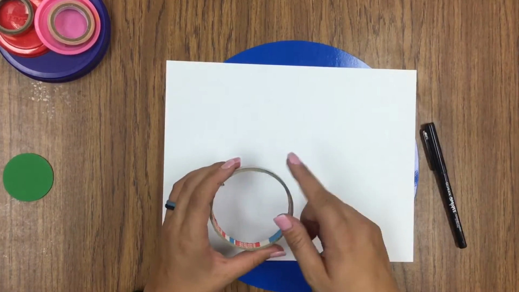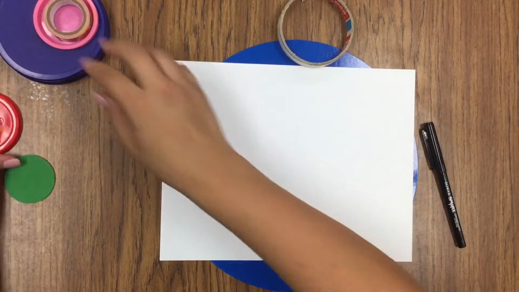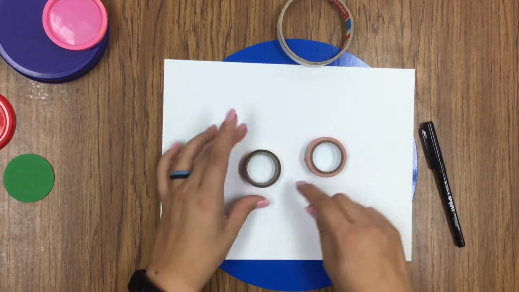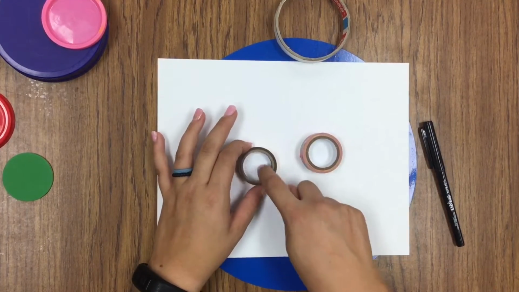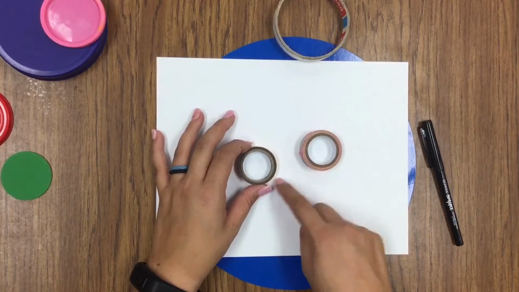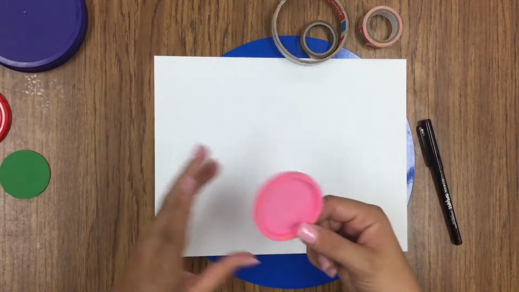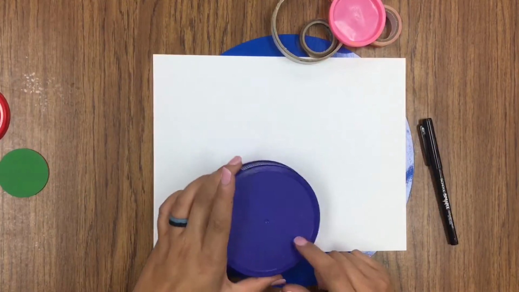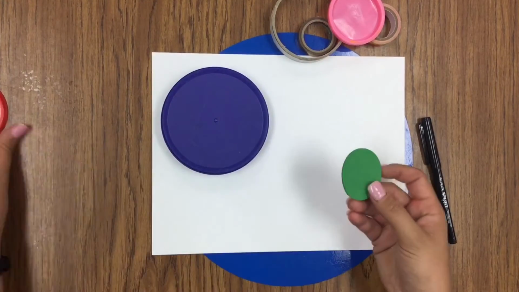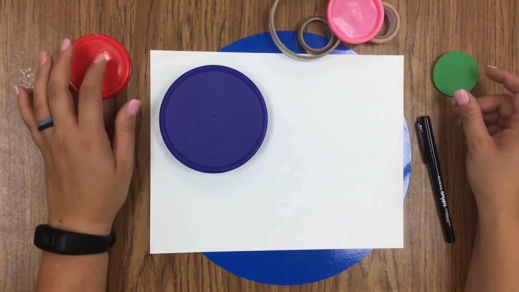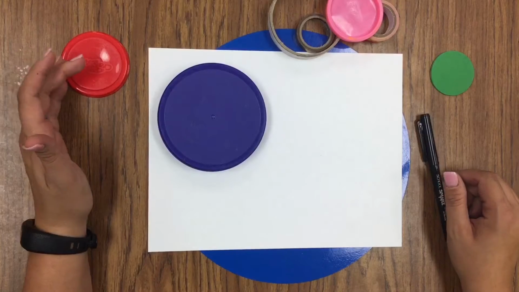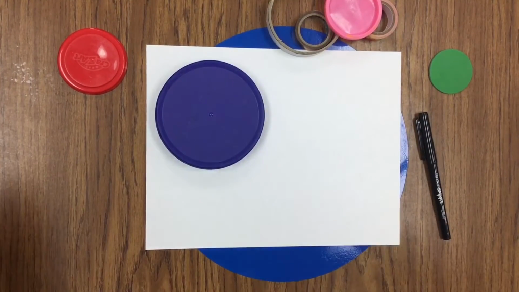So I found the inside of a tape dispenser, some washi tape circles, which are kind of cool because you have one size circle on the inside and you can trace the outside for another type of circle, the lid to a Play-Doh container, the lid to an old jar, and a few other random ones. So I'm gonna start by tracing my circles.